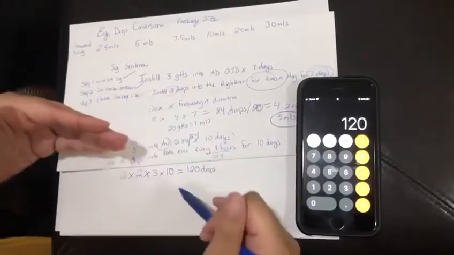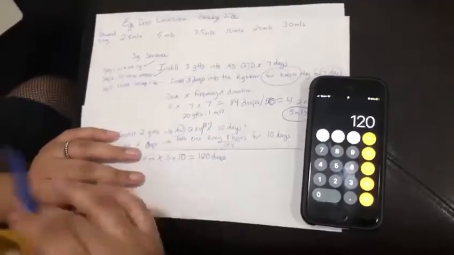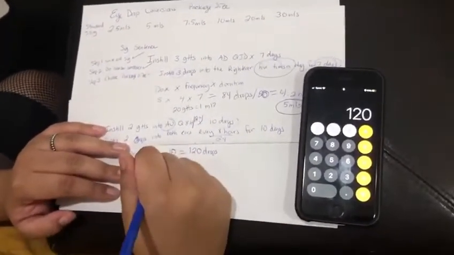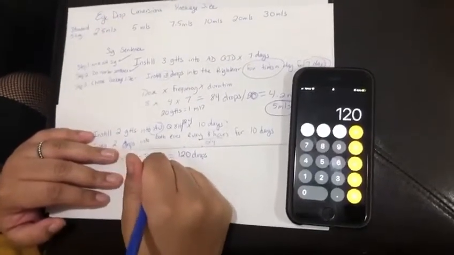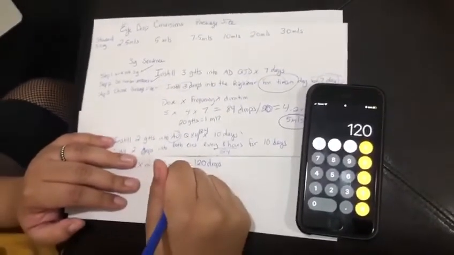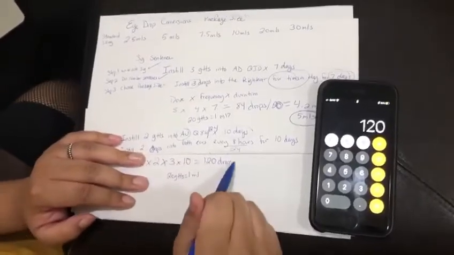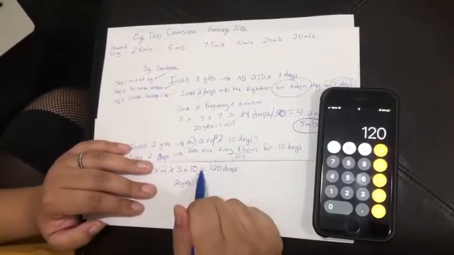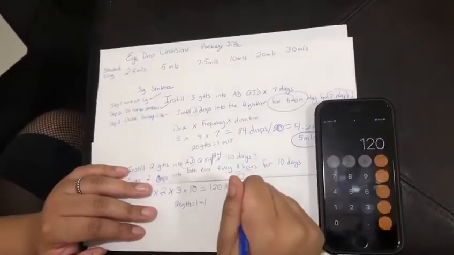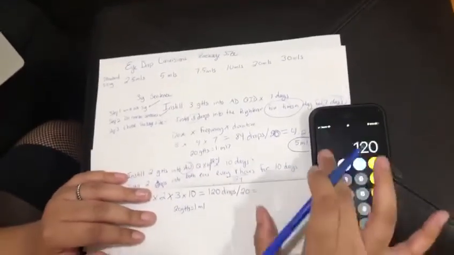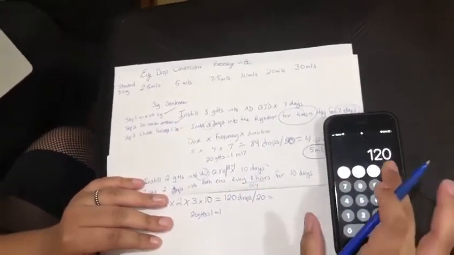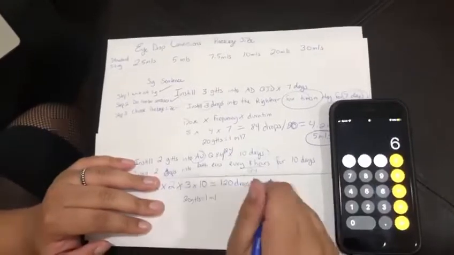As we spoke about in the other example, there are 20 drops in 1 ml. That is our conversion rate. Once we determine how many drops are required for the order, we must divide that number by 20. So 120 divided by 20 gives us 6 mLs.